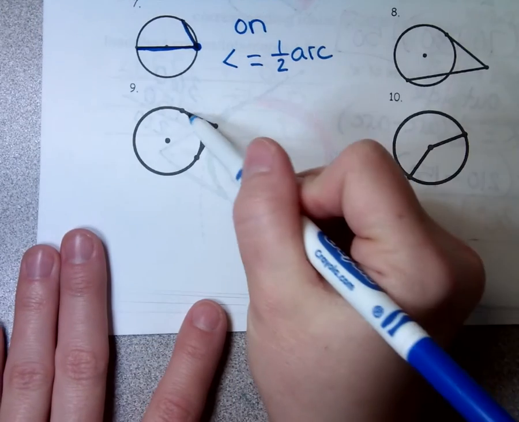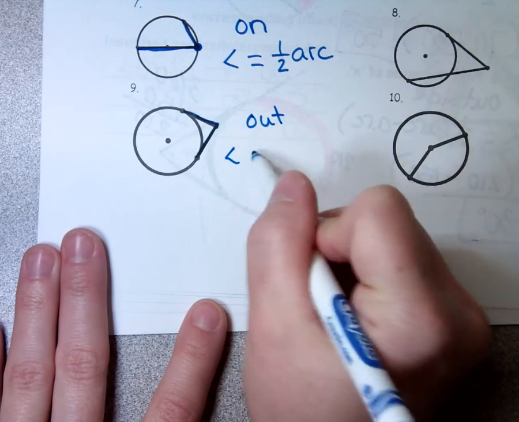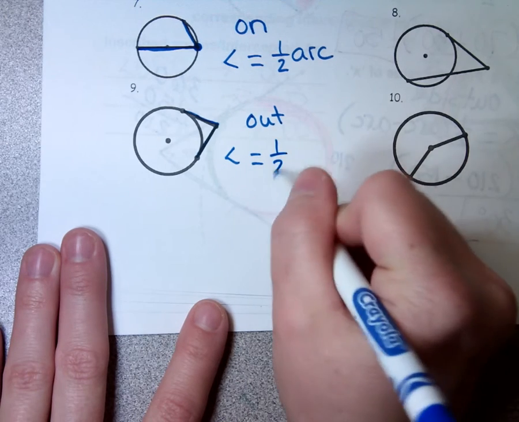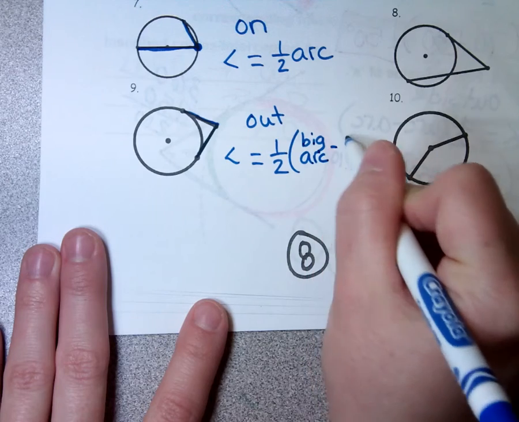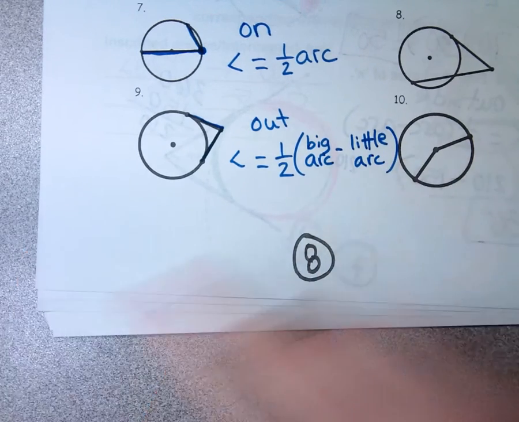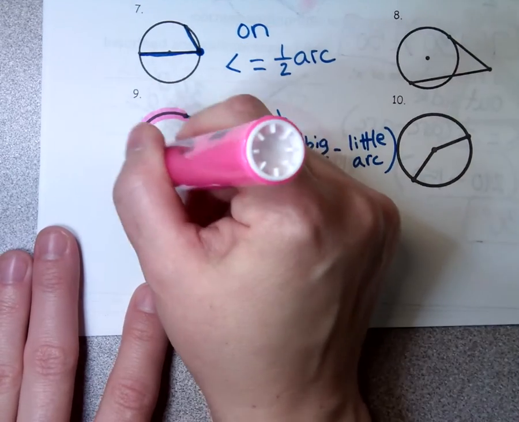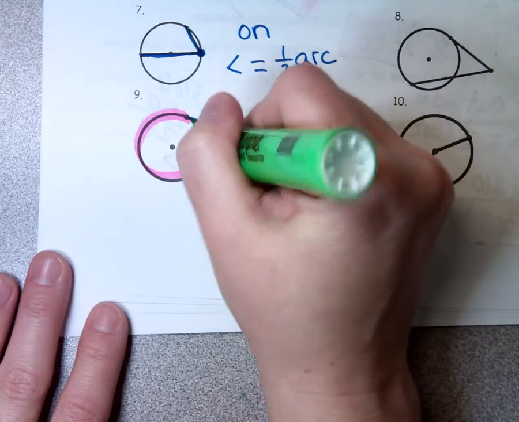Okay. Number 9. Out. It is out. And so if I want the formula, the angle on the out would be half the big arc minus the little arc. Really, the whole point of this page is just for you to know your formulas. So it'd be half of the big one, and the big one would be, of course, this guy, minus the little one, and the little arc would be that guy.